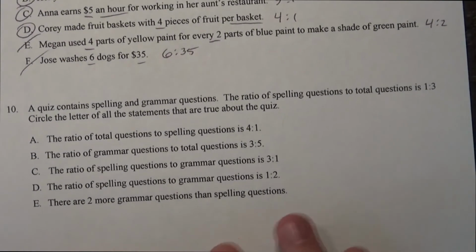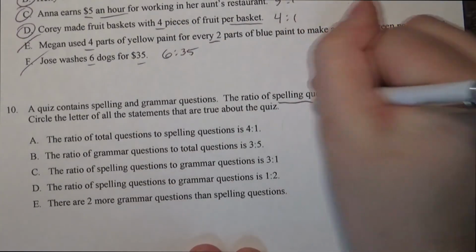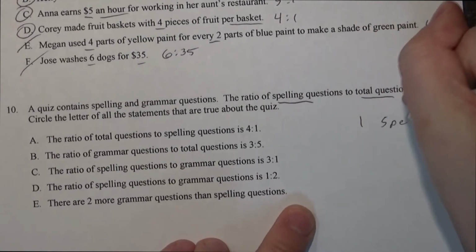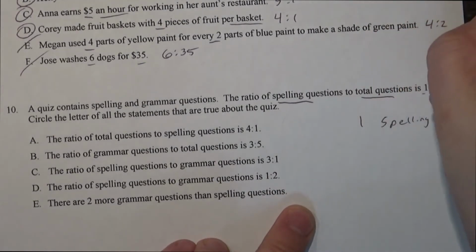Number 10 says a quiz contains spelling and grammar questions. The ratio of spelling questions to total questions is 1 to 3. Circle all of the letter statements that are true about the quiz. So the ratio of spelling to total is 1 to 3. So I know there's going to be 1 spelling question.